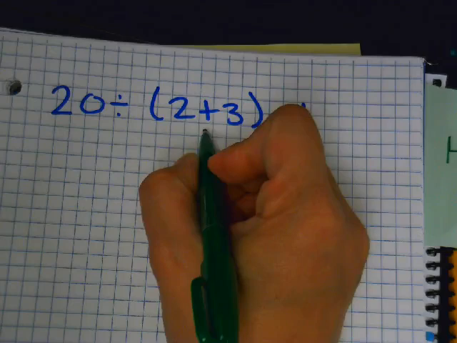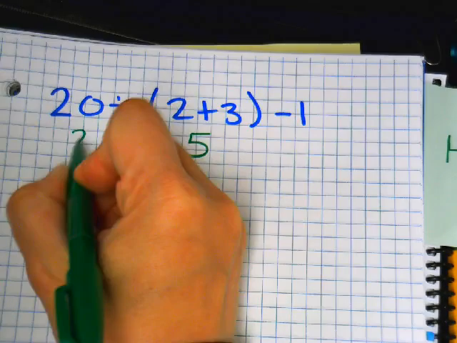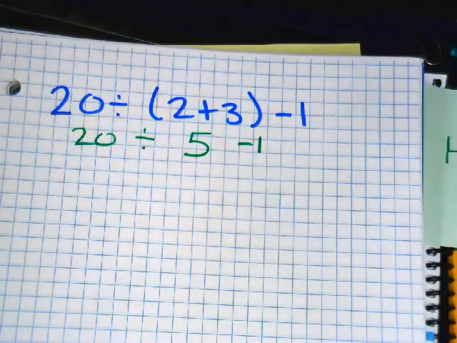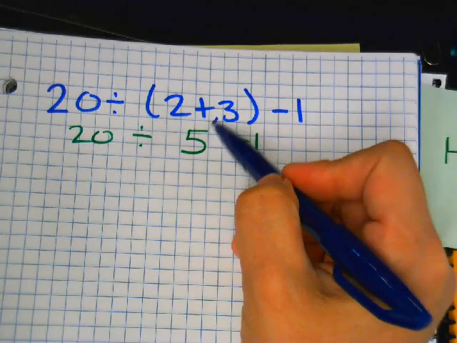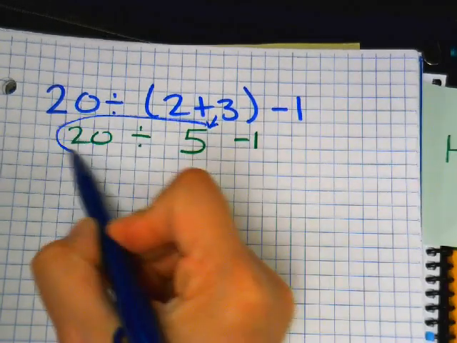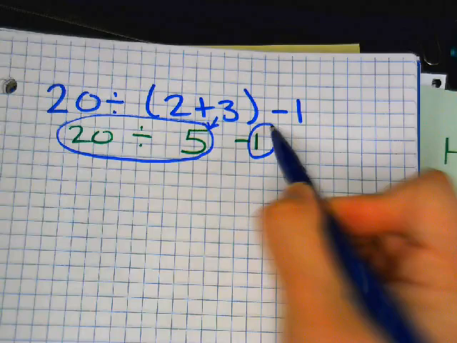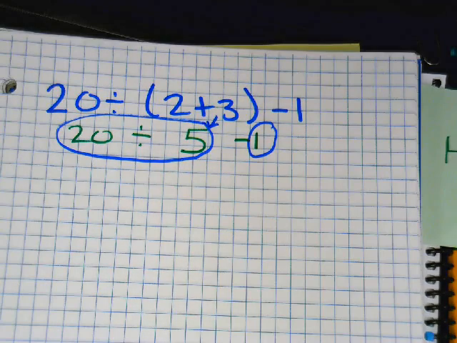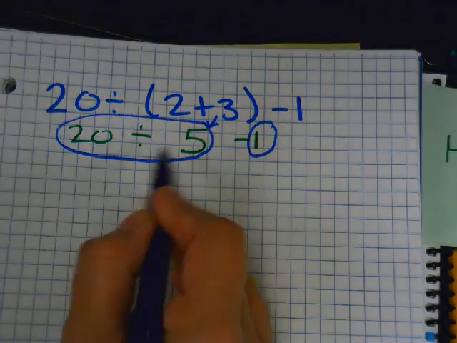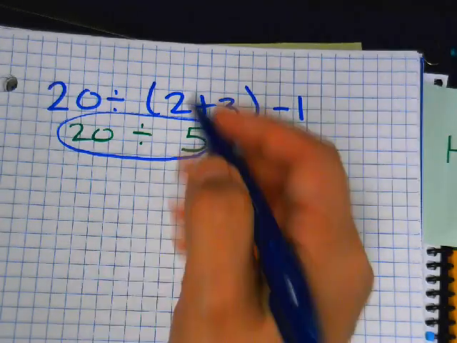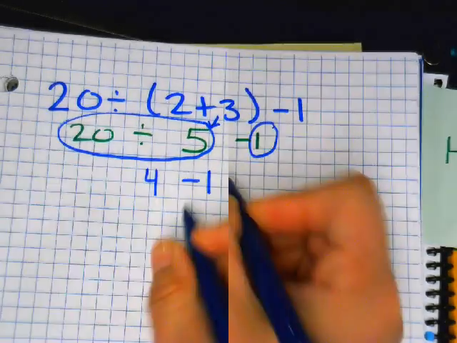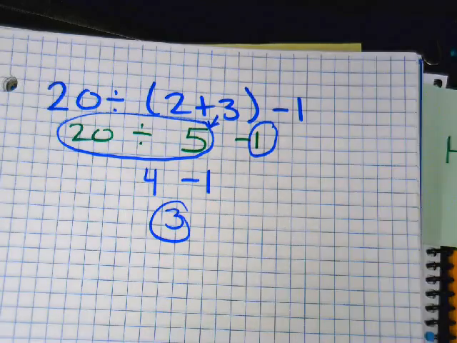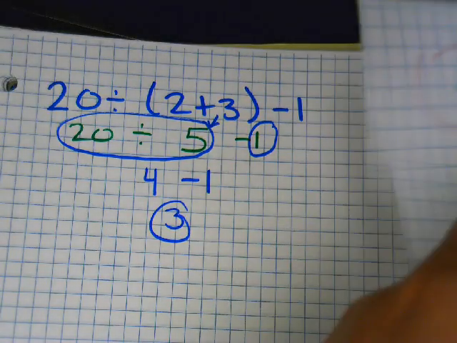It's 5. All right, now we circle the terms. So we do the parentheses first. That gives us 5. Then if I circle this term, and I circle this term, I have two terms. And then this forces me to do this circle. What's 20 divided by 5? 4 minus 1 is indeed 3. All right, are we okay with this?